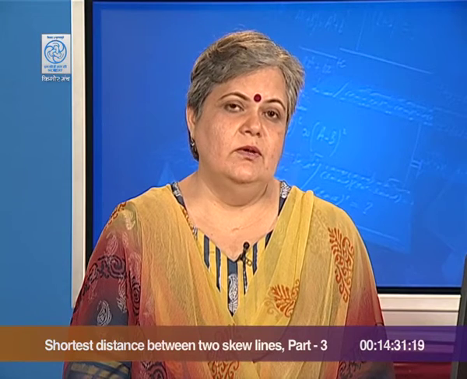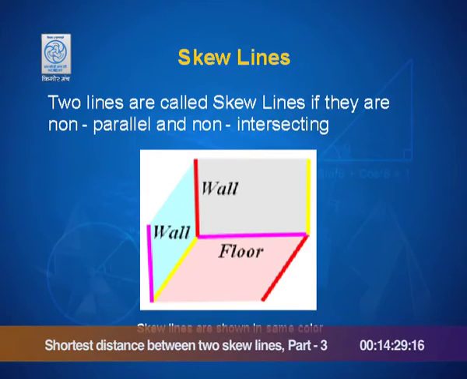Now, suppose we look at again the room where you are sitting. Can you identify two lines which are skew, lines which are neither parallel nor intersecting? If you look at the edges of these walls which are in the same color, then these lines will be neither parallel nor intersecting, and therefore, they are skew lines.